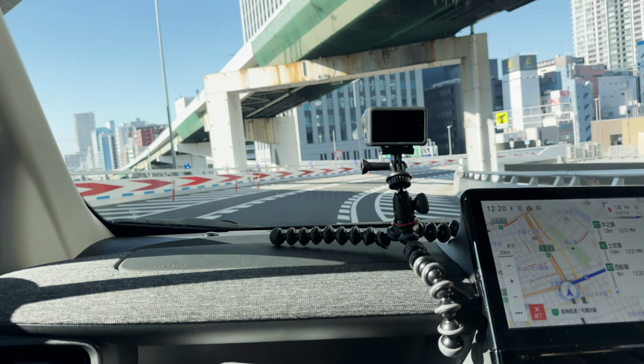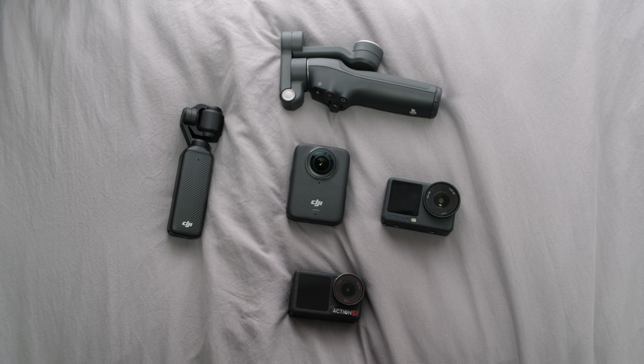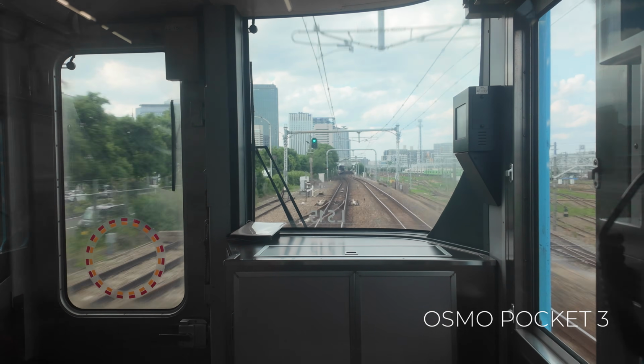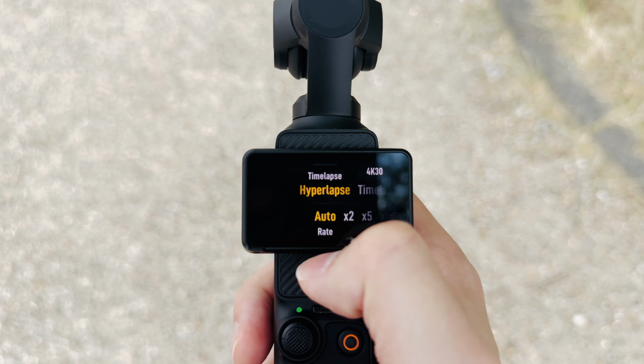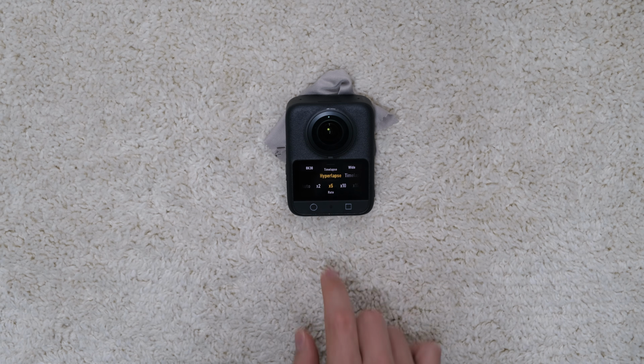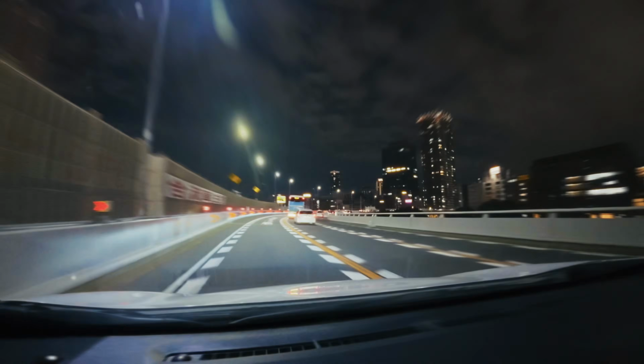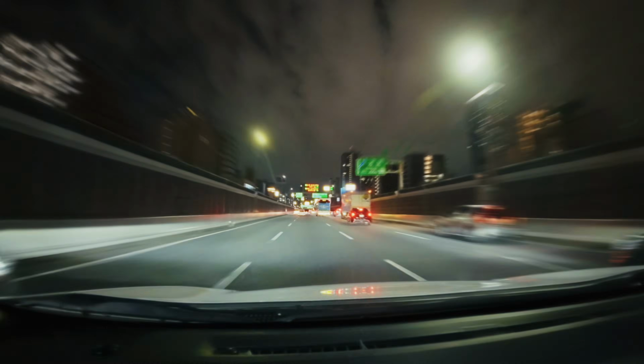I've been shooting a lot of hyperlapses recently across all the handheld DJI cameras I own, and in this video I'm going to share everything I've learned, from shooting your first hyperlapse, to choosing the right rate setting, taking subject tracked hyperlapses, and even adding motion blur for extra impact.